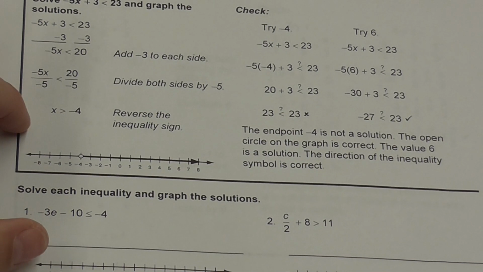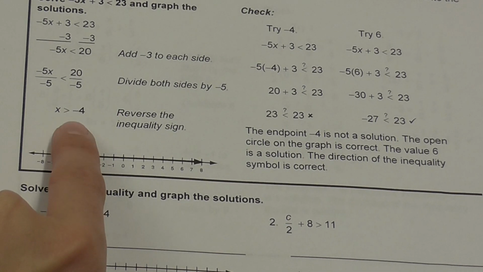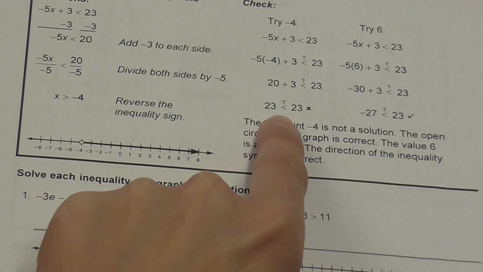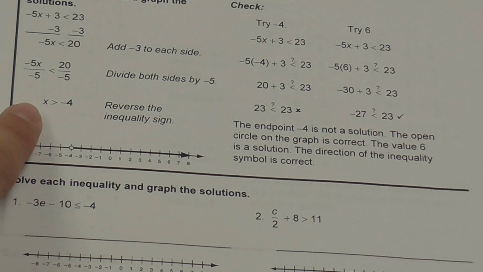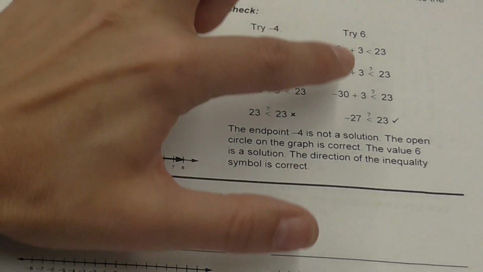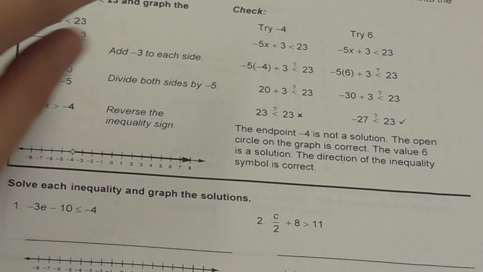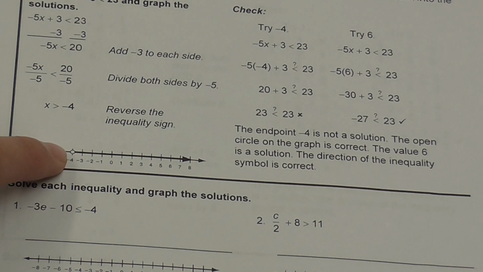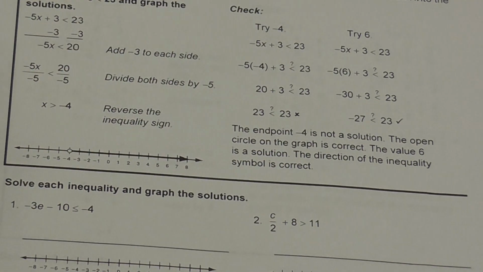The endpoint, -4, is not actually a solution. If I plugged in -4, is 23 less than 23? No, it's not. So that one's not going to work. But if I tried 6, because anything greater than -4 works, and plugged it back in, -27 is in fact less than 23. So this is what the graph should look like. It's an open circle on the -4 because there's no line underneath your inequality, and it's moving in that direction.